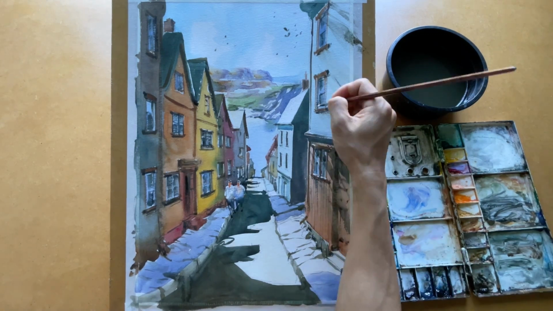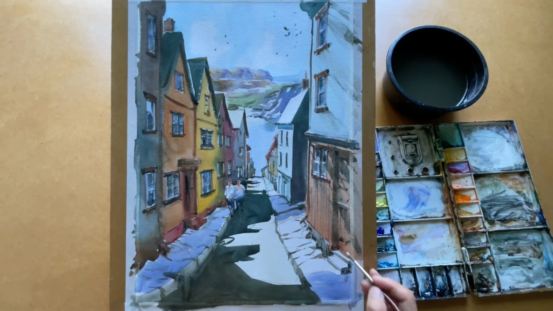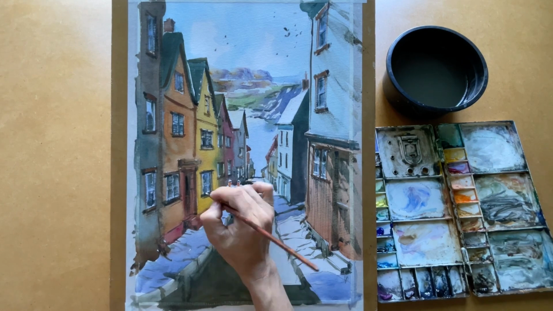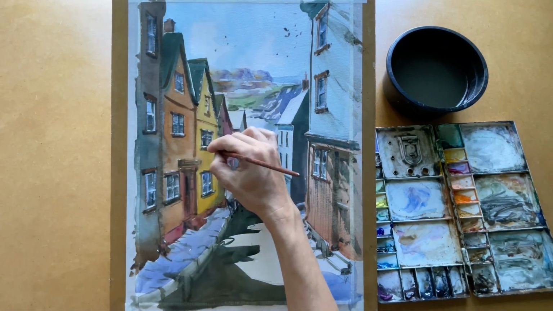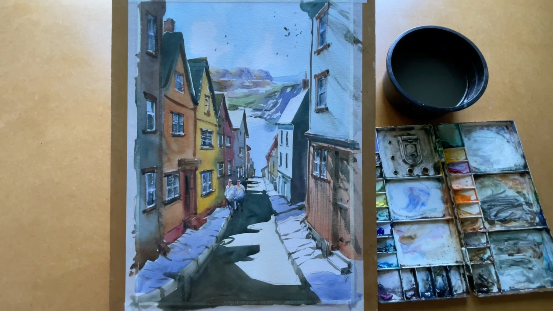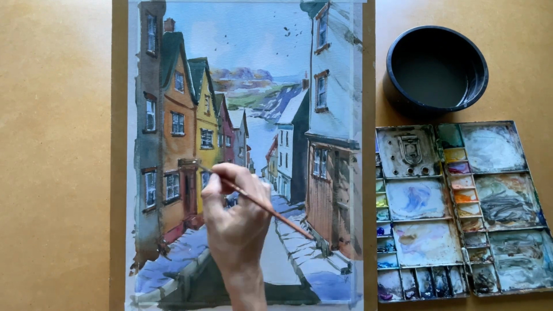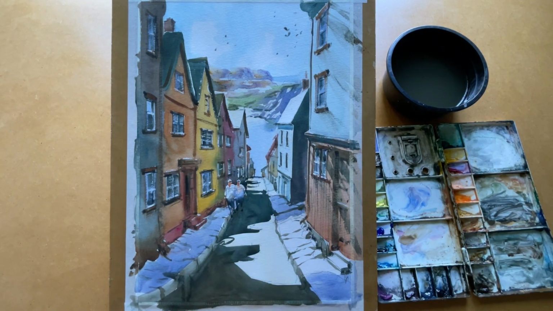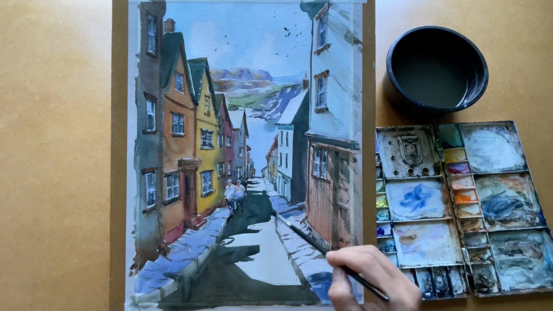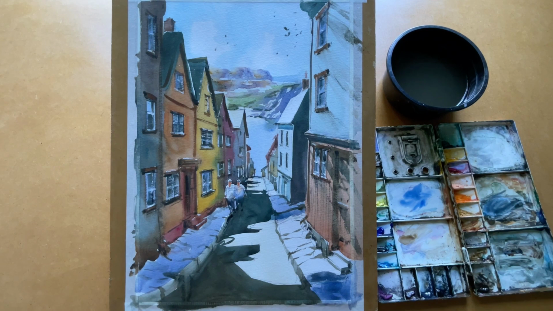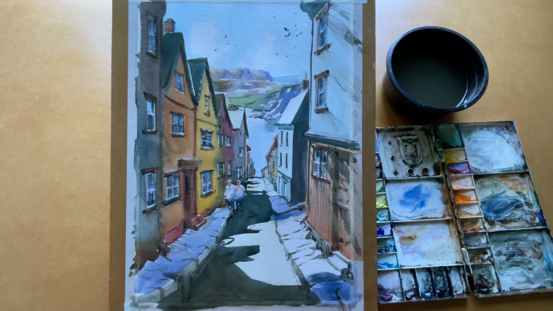Now it's time to use the white color from the tube and highlight everything. This will make the painting impressive and lovely. The painting is nearly done, and just checking some details and adding more highlights to make it interesting.